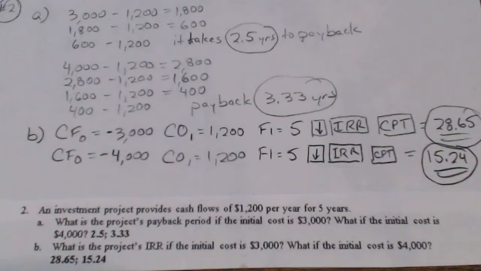Okay, this is capital budgeting problem number 2. It says an investment project provides cash flows of $1,200 per year for 5 years. What's the project's payback period if the initial cost is $3,000? What about if it's $4,000? Okay, so remember the payback period is just the number of years it takes. It's simple math. Number of years it takes to get your money back.